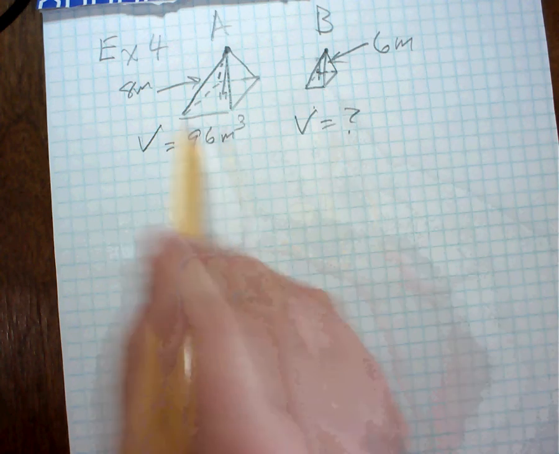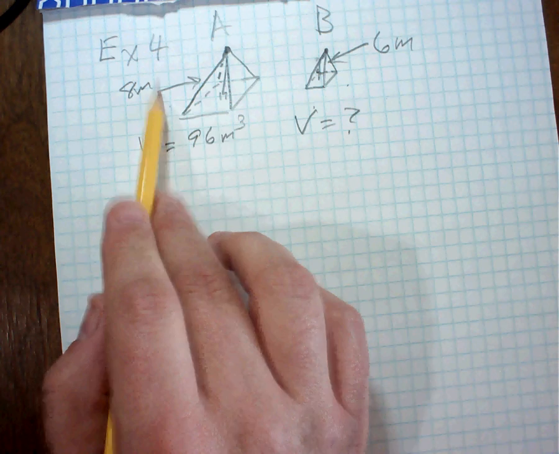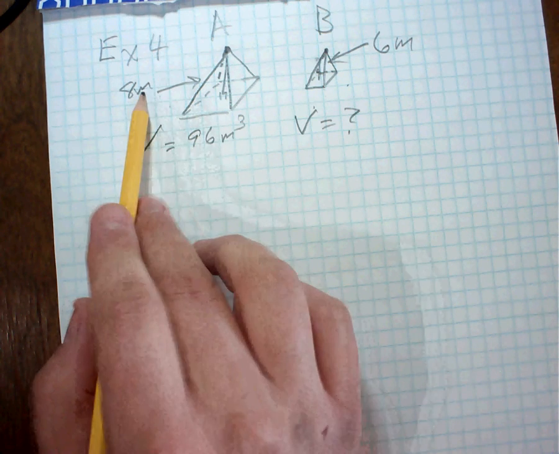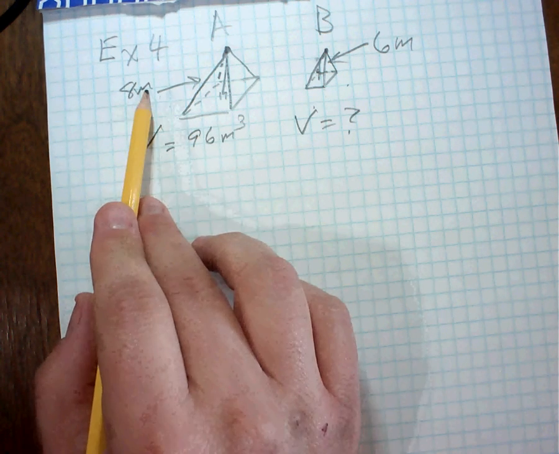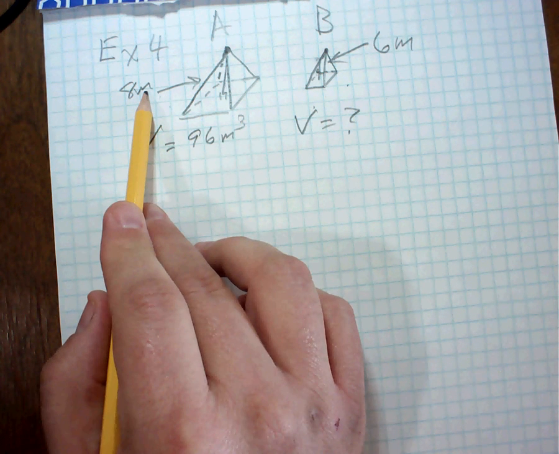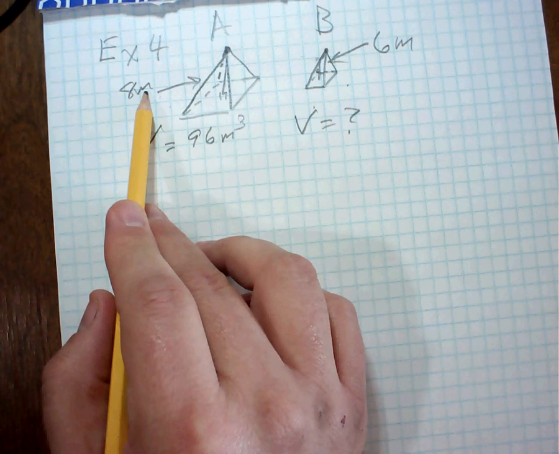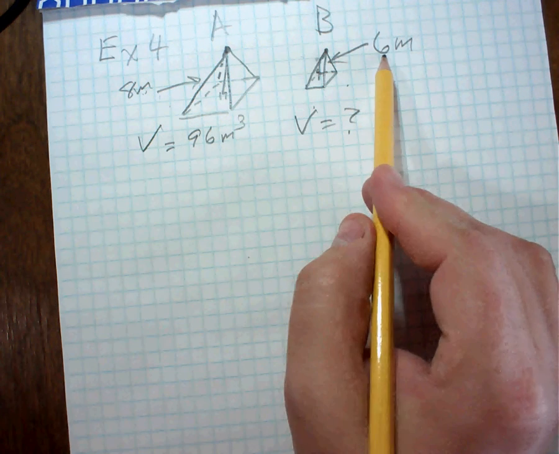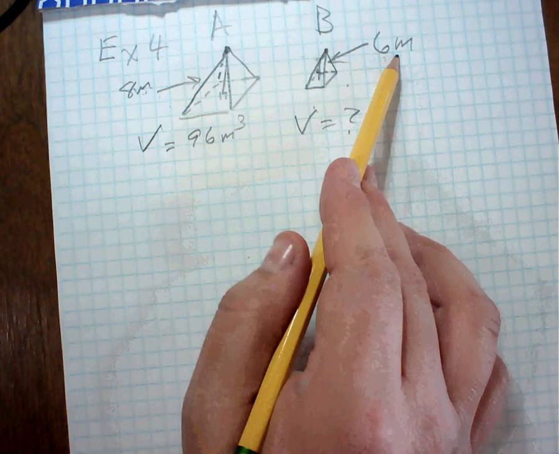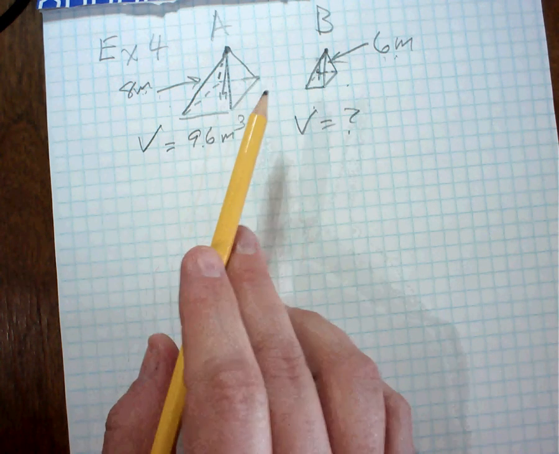So if they're similar, that means they're proportional. And the way that we got to do that, it's a little bit different because we're given an image where this is what we call a one-dimensional measurement. It's just 8 meters. It's just in one dimension. It's just the length. And this is 6 meters. So there's a scale factor of this. But when we compare the volumes, there's really 3 dimensions that we have to consider.